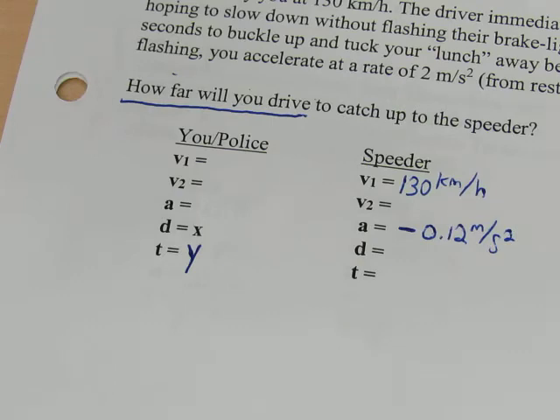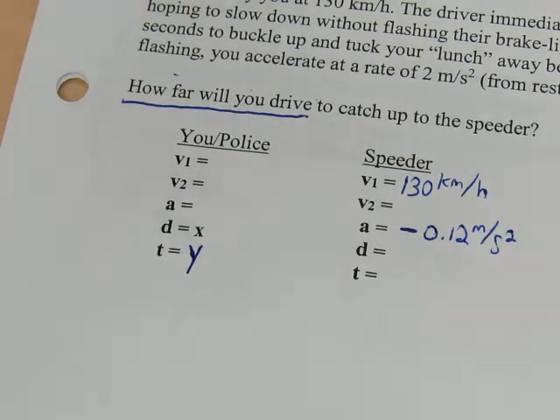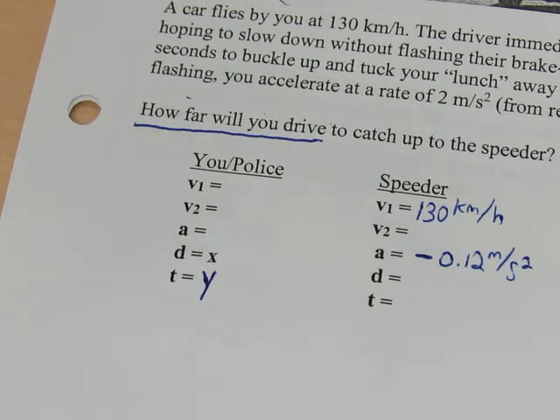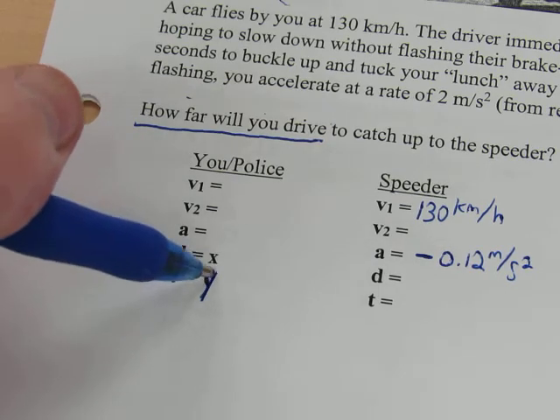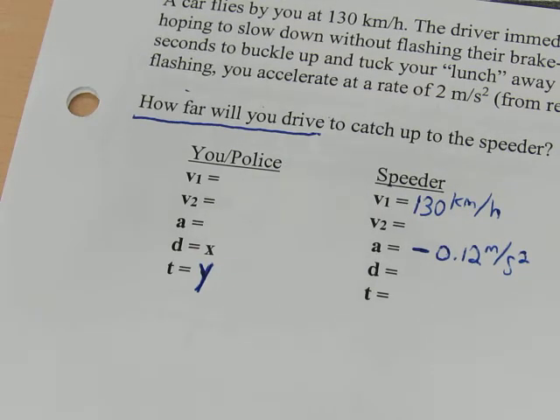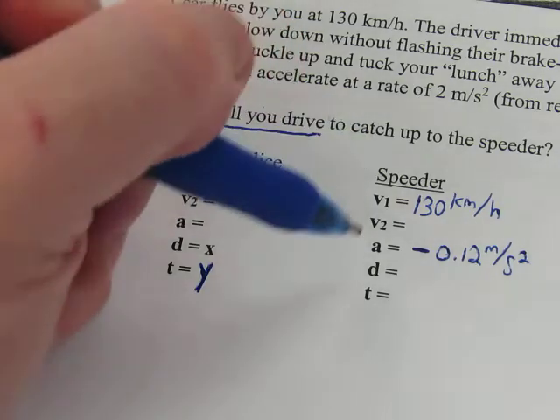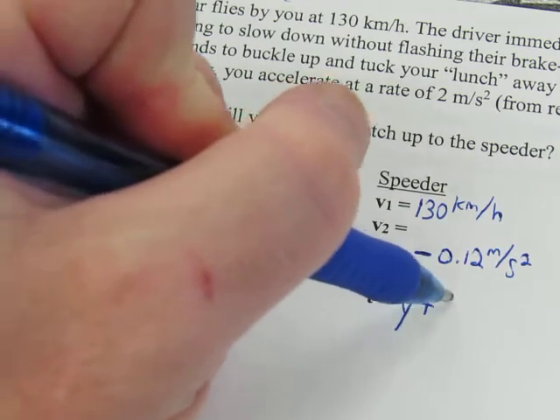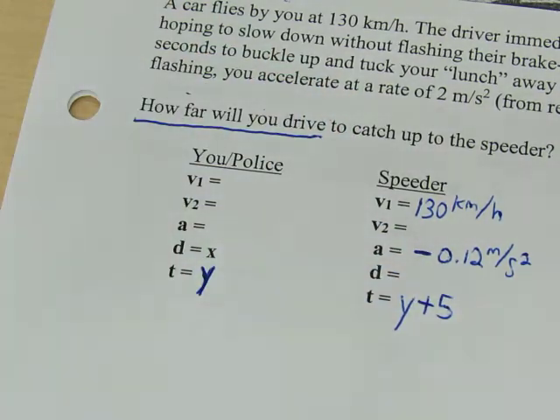It takes you 5 seconds to buckle up and tuck your lunch away, your donut, I guess. It takes you 5 seconds before you chase after them. So, you chase after them, you drive, your time is Y. They have already been driving for 5 seconds. So when you eventually catch up to them, if it takes you, let's say, 30 seconds to catch up to them, they've been in motion for 35 seconds. So their time is Y plus 5, not Y minus 5. Think about that.